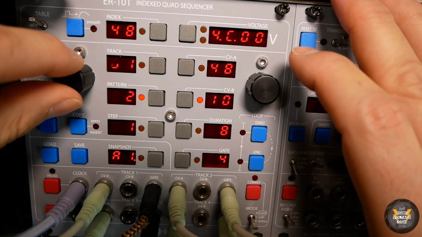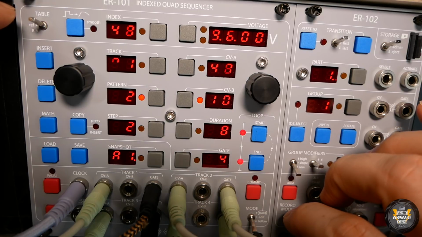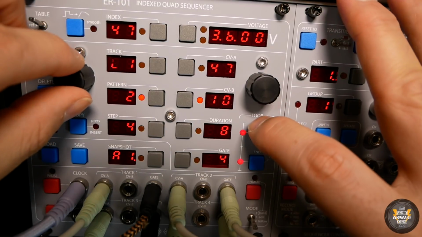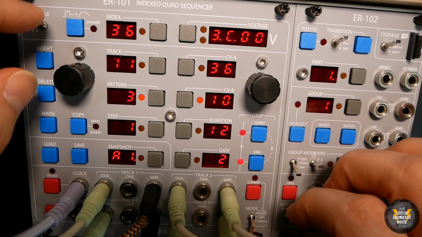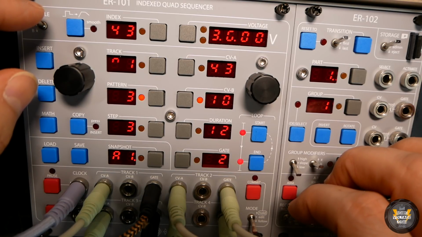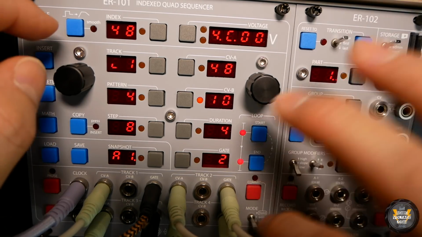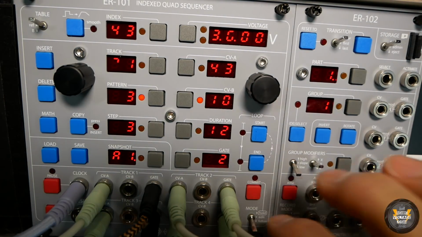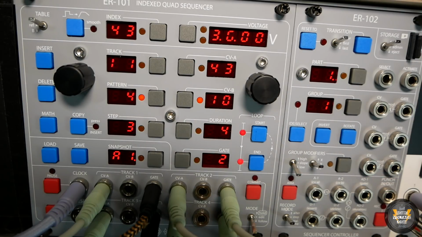Pattern 2. Just C and B repeating. Pattern 3, it's a little bit different, rhythmically. Let's loop pattern 4. A few more notes in pattern 4 and it sounds a little bit different.